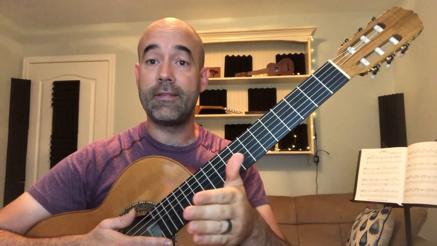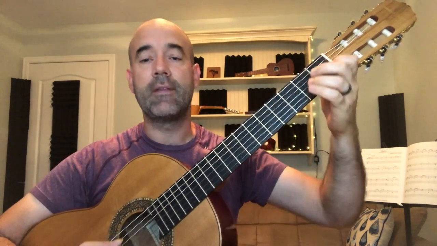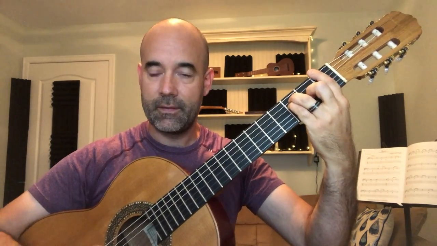Then you count up 5 steps from C: C, D, E, F, G. 6 steps from C: C, D, E, F, G, A minor. Remember, it's a minor chord. And then 4 steps from C: C, D, E, F, F. So those are your 4 most commonly used chords.